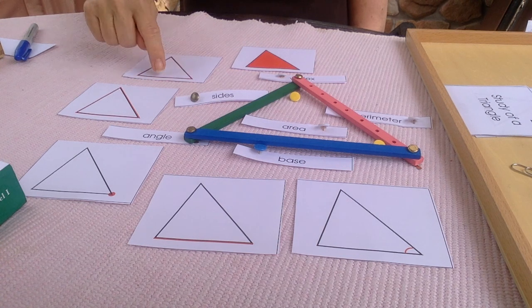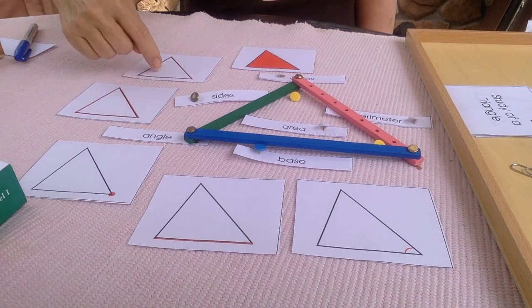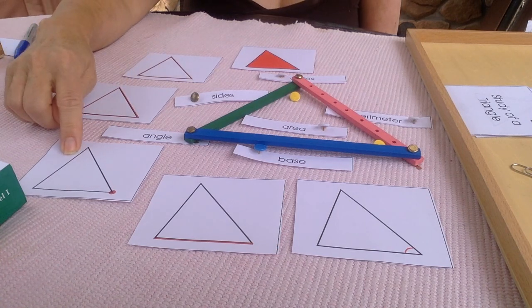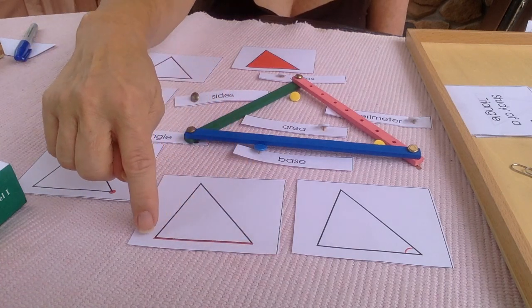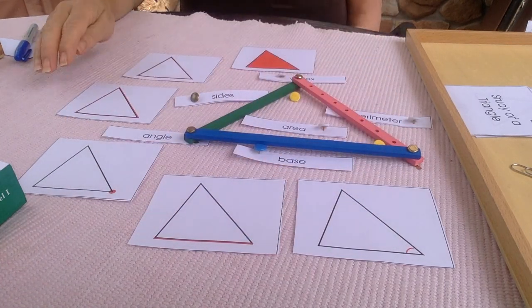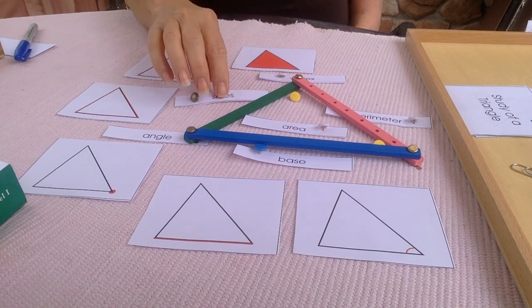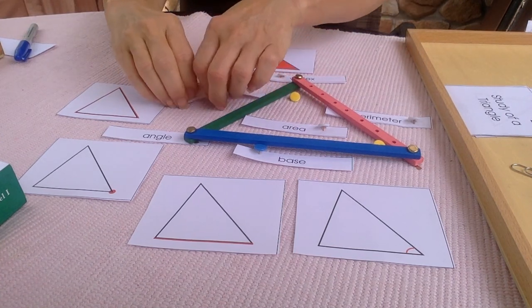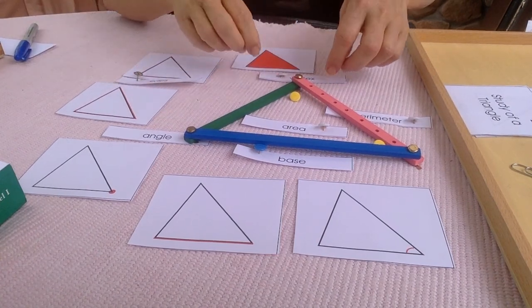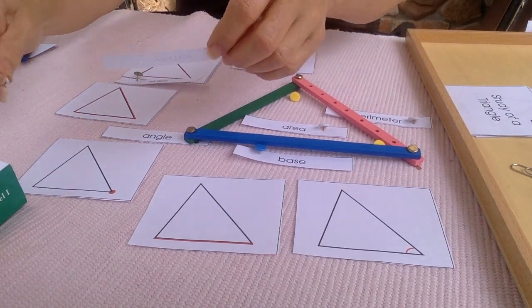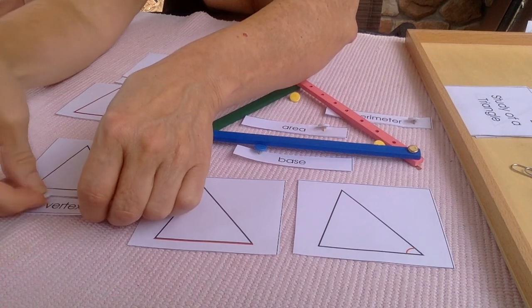Okay? So obviously this is the area, this is the, well, it could be the perimeter or the sides. Okay, it doesn't matter. This is the vertex, the corner. This is the base. And of course we have the angle. All right, so the children would remove these and match them to the cards. So here's my vertex.